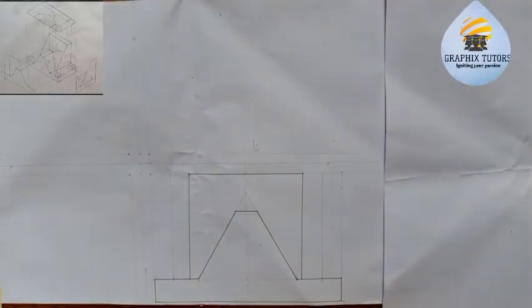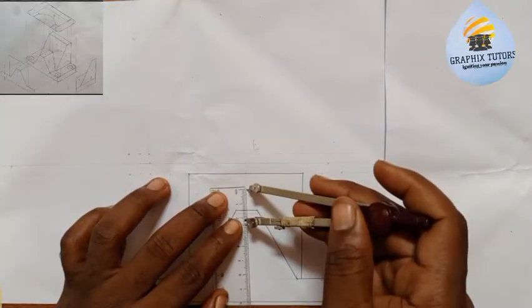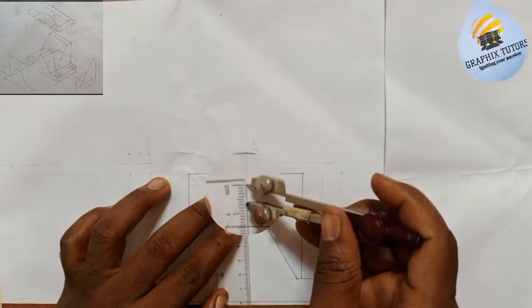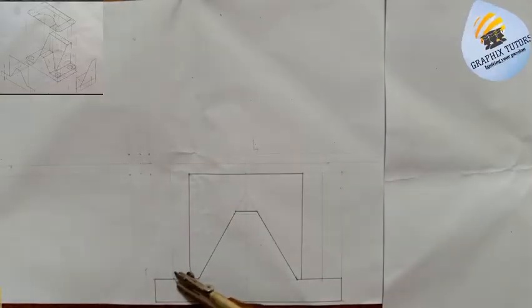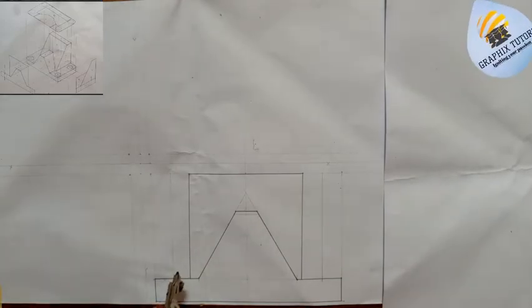If you look closely, the diameter of the circle is given as 14. That means the radius is 7. So I'll take my compass and measure 7 millimeters, and I'll take it to this point. I'm going to mark left, and I'm going to mark right.